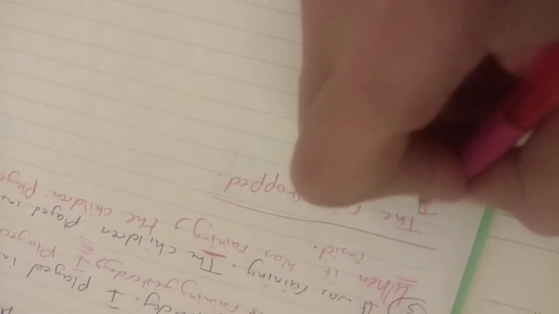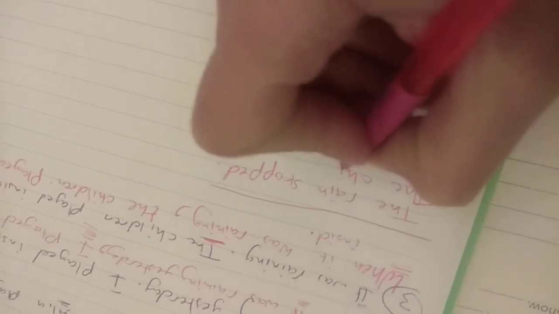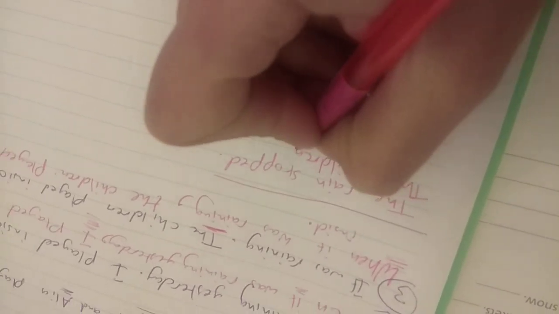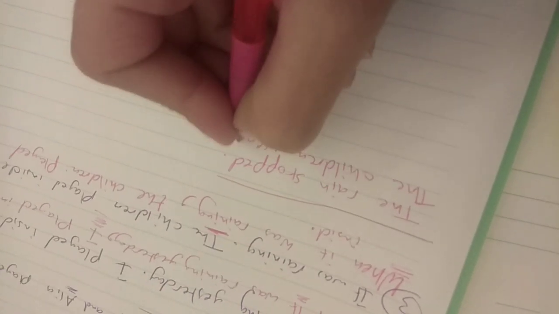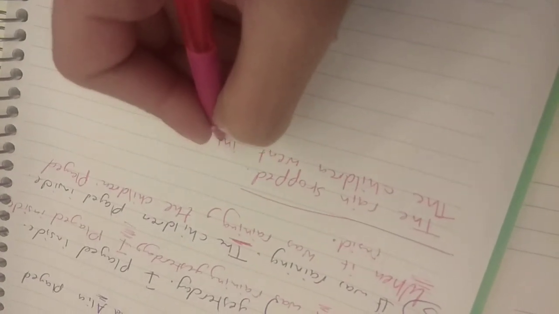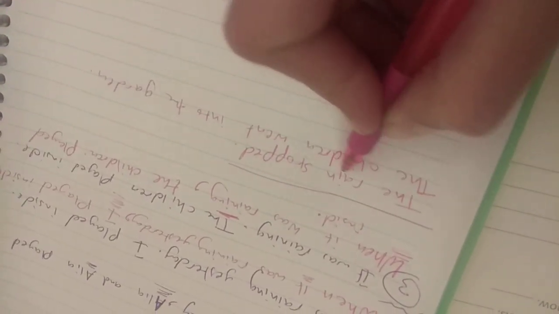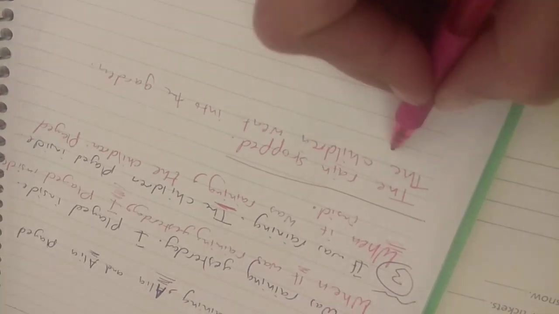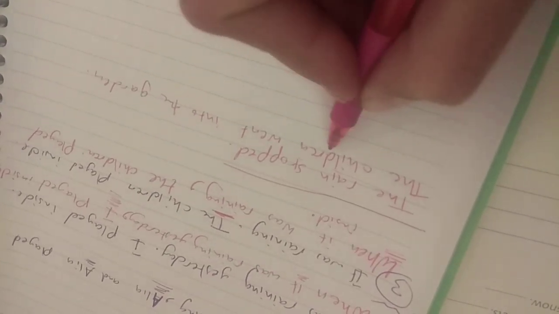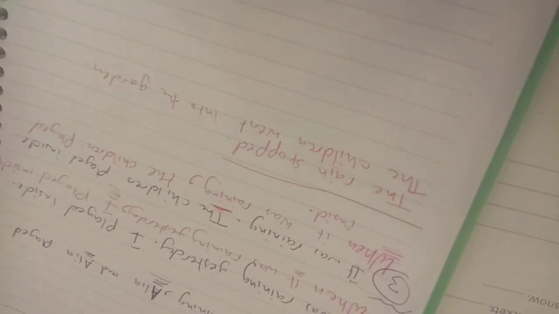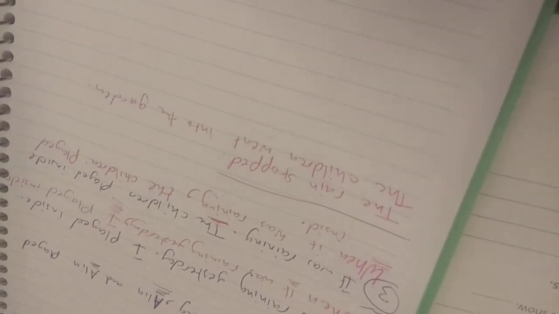The second sentence: The children went into the garden. Look here, simple past: subject, verb 2. The children went into the garden. Here the subject, verb 2, and the rest of the sentence is the complement.